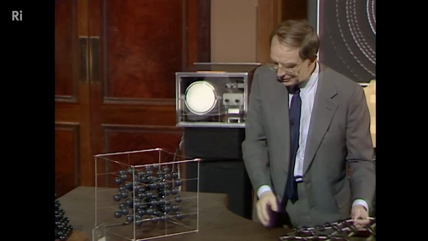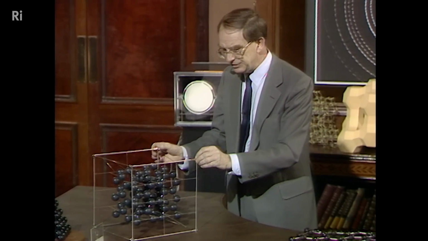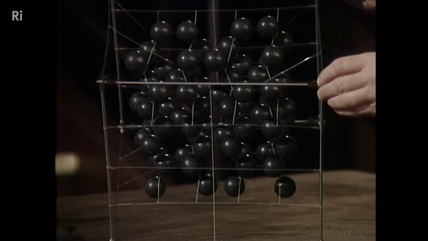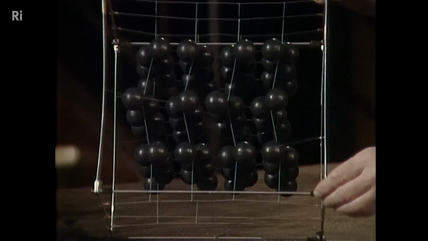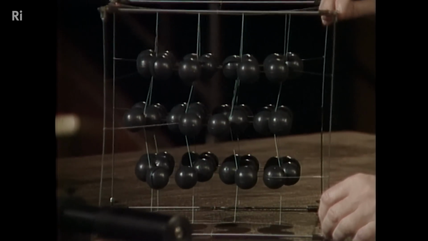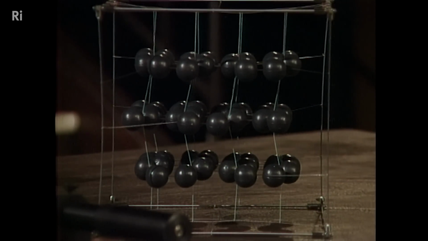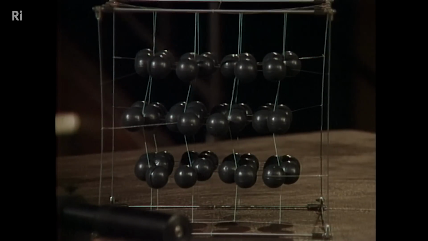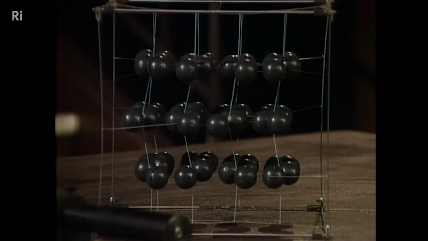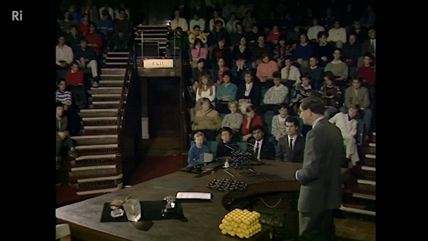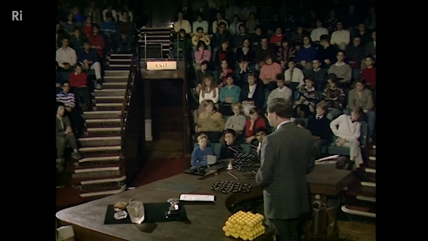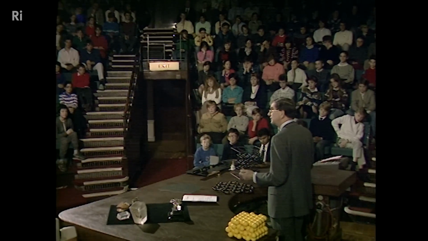Now there's something very interesting here. If I tilt this, look what happens. You now see in all its glory that lovely layered structure. That's why it's a good lubricant. That's why it's so soft. That's graphite. 3-dimensional structure of graphite.